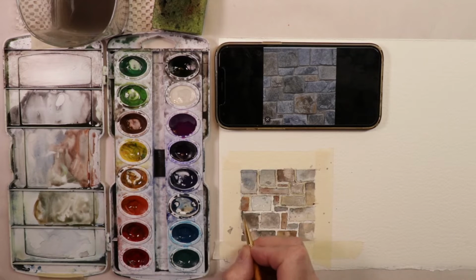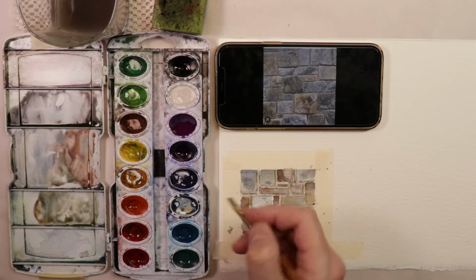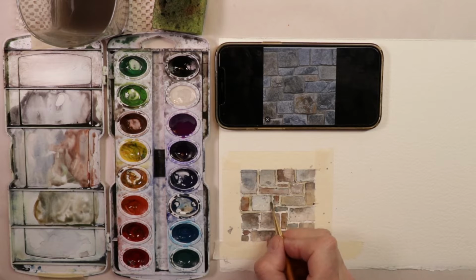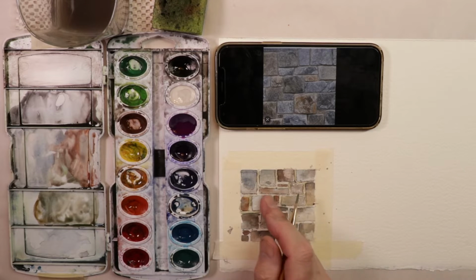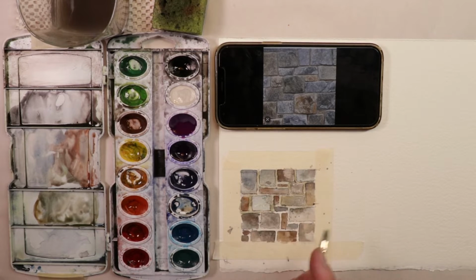Look how good that looks. That really matches nicely. It really looks like our photograph. We try to be exact, try to get it pretty close. Maybe I'm starting to run over into my stone, my pieces of the stone, so I'm going to be a little more careful now. Maybe we should use a smaller flat brush or a pointed brush.